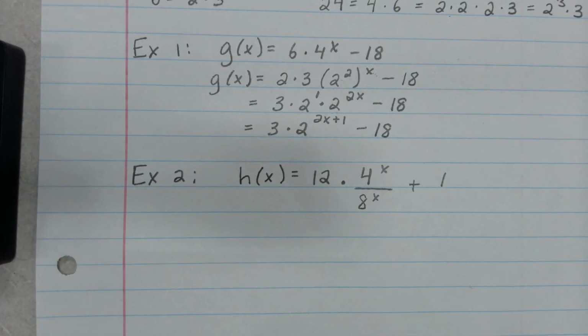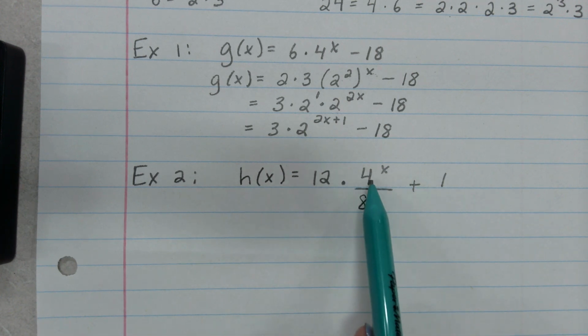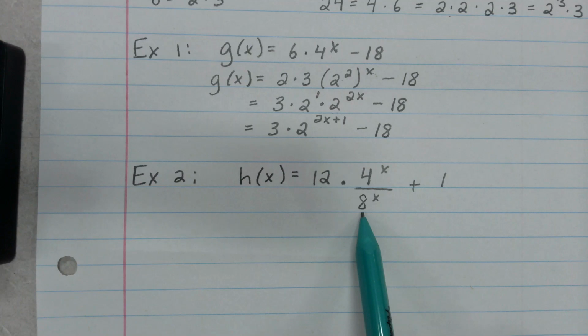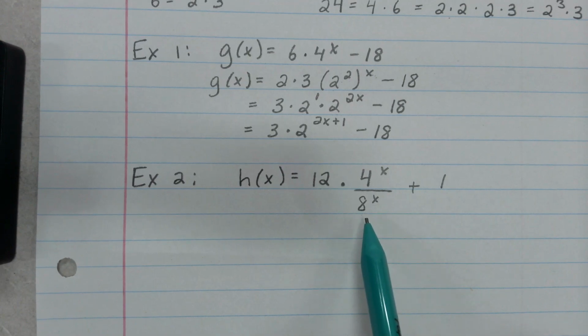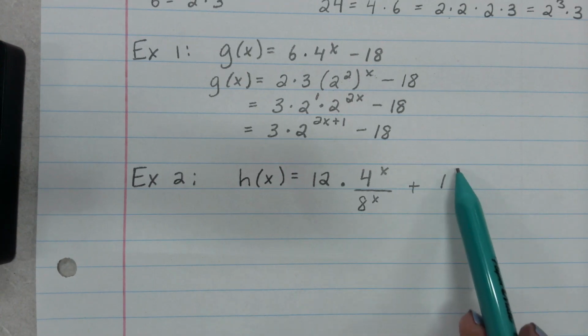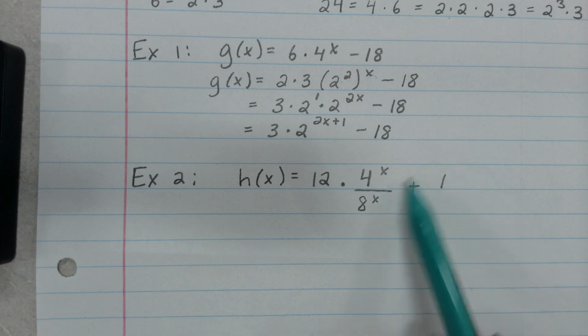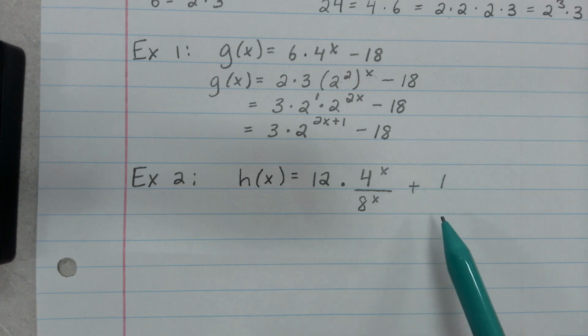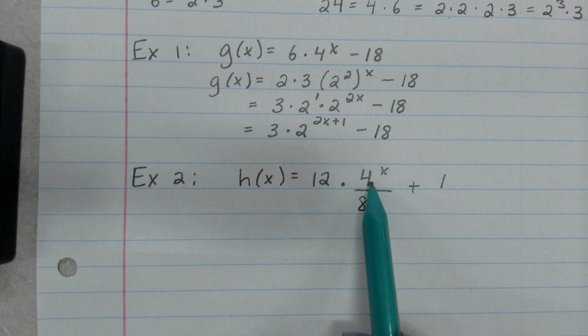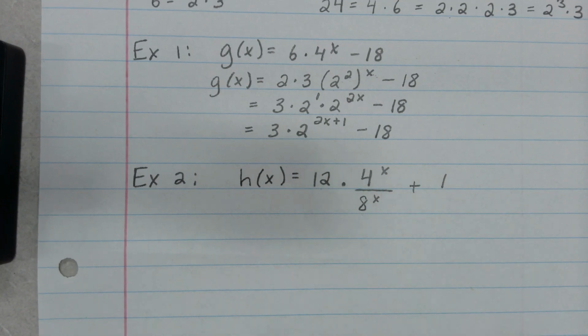So at this point, I'd like you to pause the video, rewrite the 12, the 4, and the 8 in terms of prime factors. You're not going to have to rewrite the plus 1, okay, because again, that's being added or subtracted, and we don't have a law of exponents for simplifying if we're adding and subtracting like bases. So again, pause the video, rewrite the 12, the 4, and the 8, and then unpause when you're done.